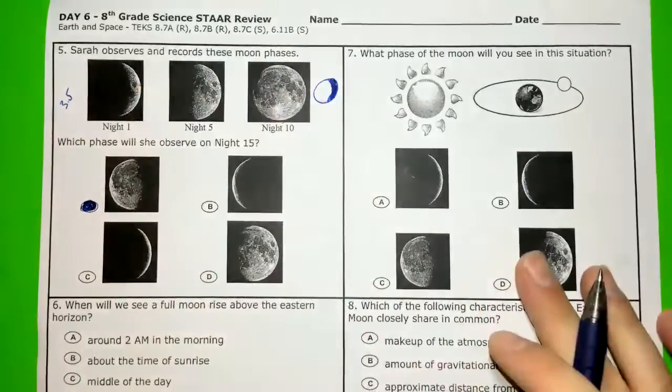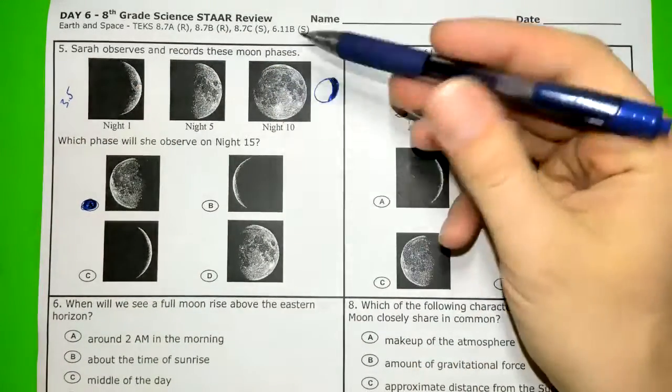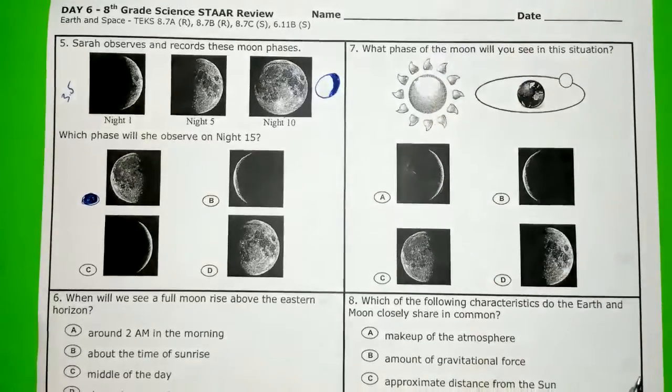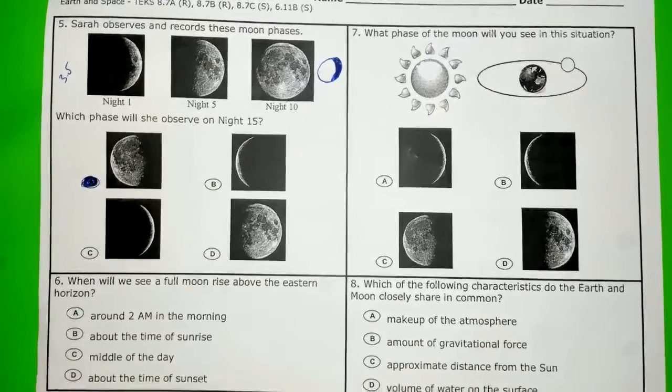Now, if you do the 8th grade science hack, you'll have all your cycles there and you'll just be able to look at that. But that's the best way to handle these questions on moon phases. The 8th grade science hack.